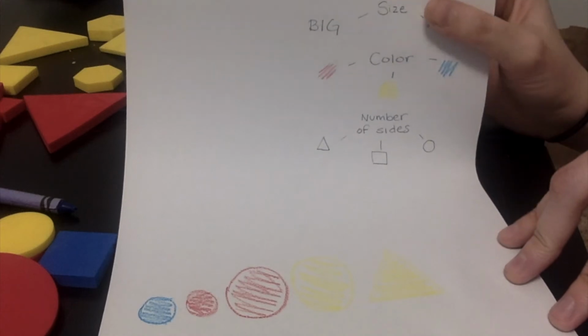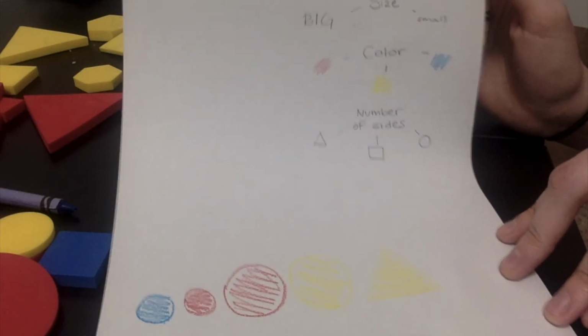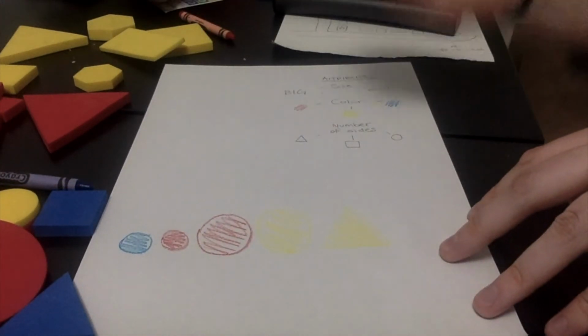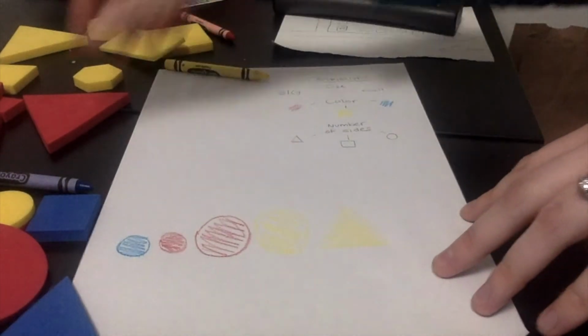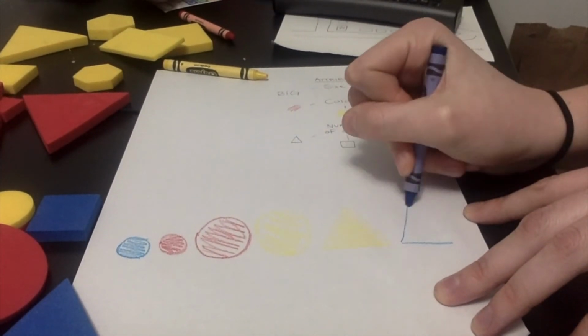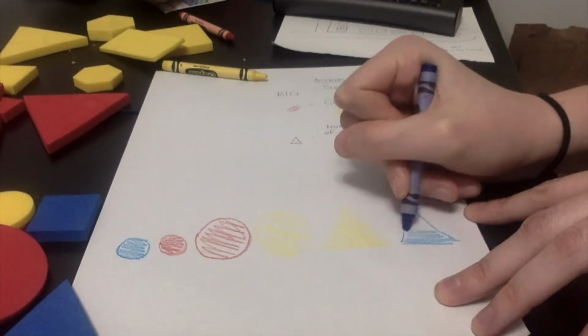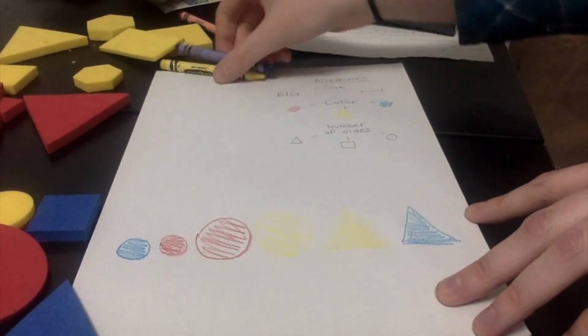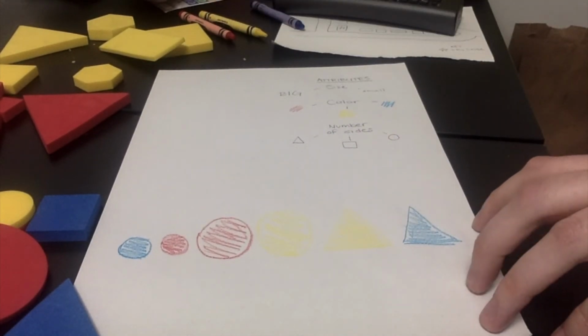If you're playing by yourself, you can just try to see how long of a train you make. Can you make a train that's 30 cars long? Maybe next I'll do big blue triangle and keep going and see if I can make the longest train possible.